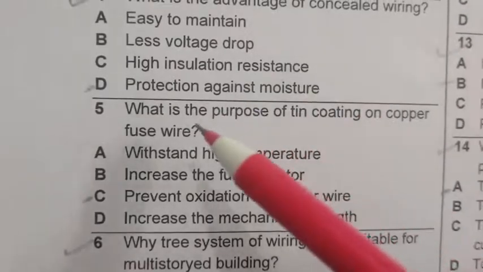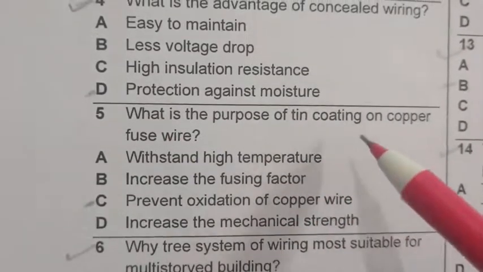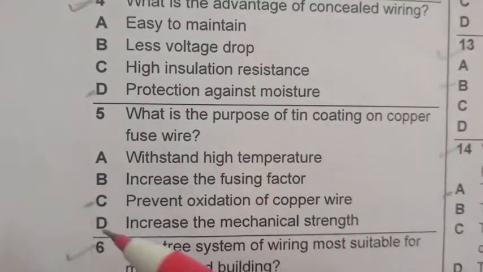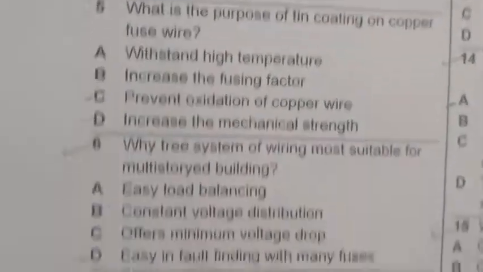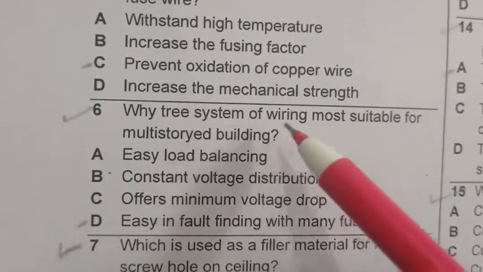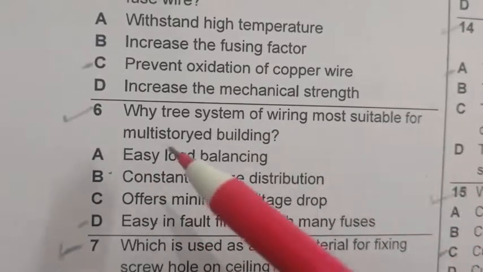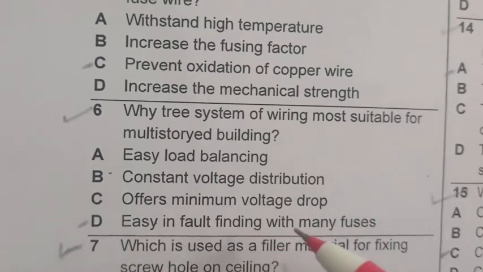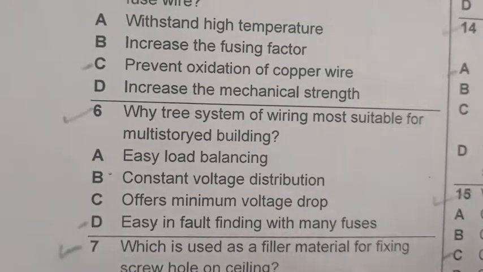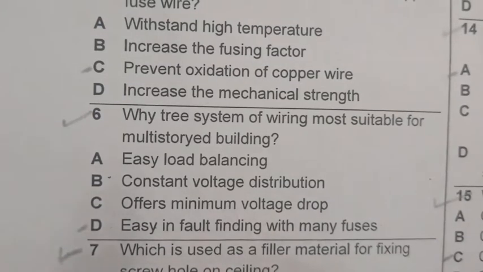Question number 5. What is the purpose of tin coating on the copper fuse wire? Option C, prevent oxidation of the copper wire. Question number 6. Why is the tree system of wiring most suitable for a multi-storey building? Option D, easy in fault finding with many fuses. So for multi-storey buildings, the tree system is used.